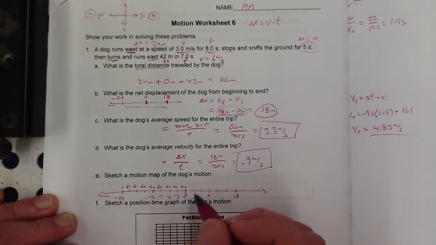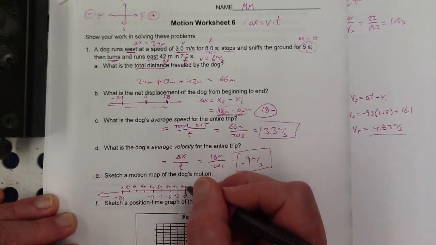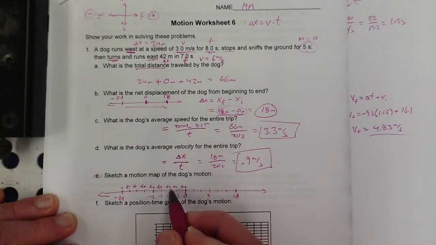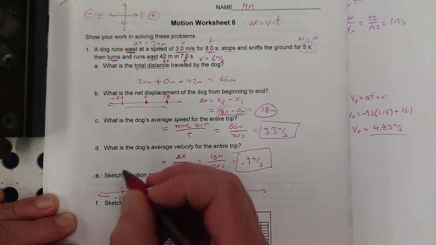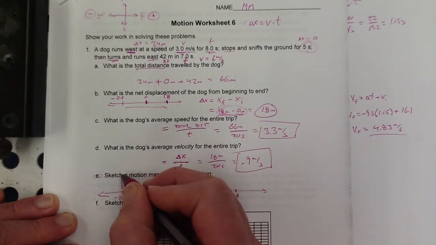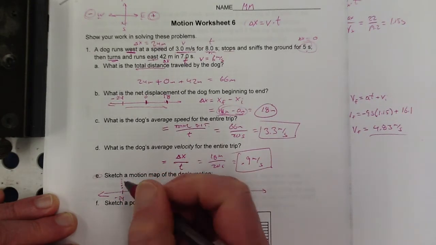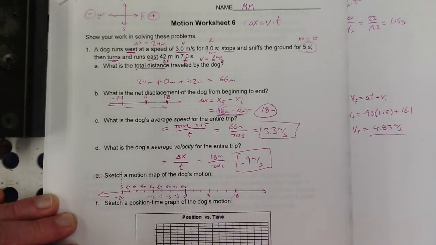And then for 5 seconds, so this is time, this is 0, 1, 2, 3, 4, 5, 6, 7, 8, and then 9, 10, 11, 12. I'm running out of room. 13.